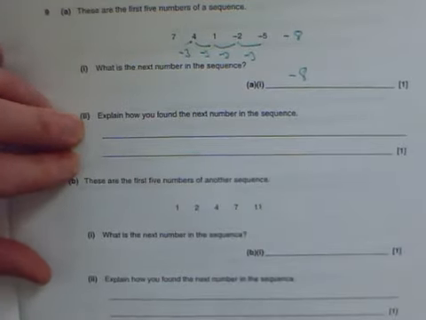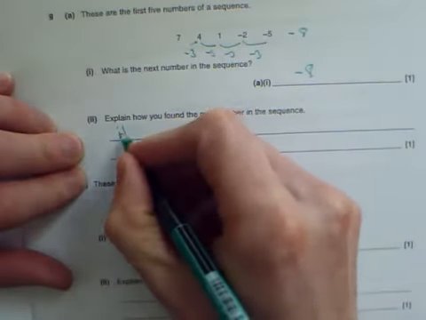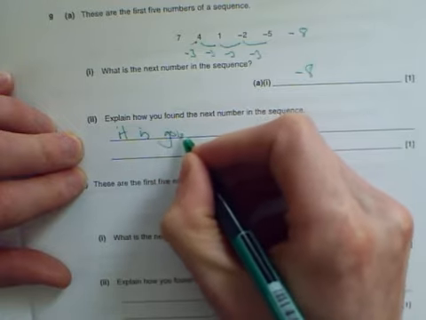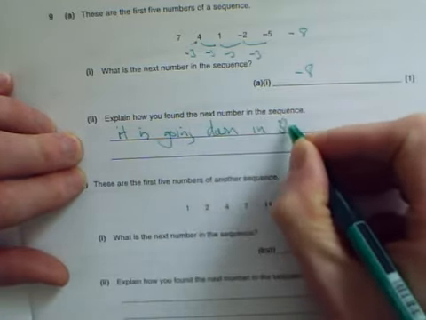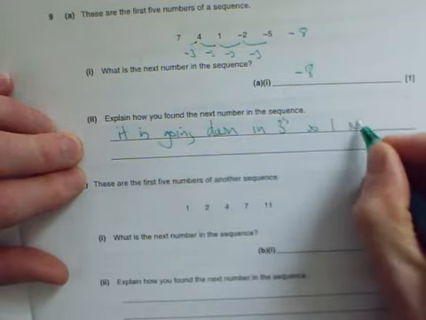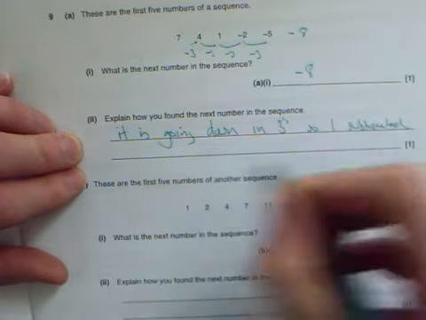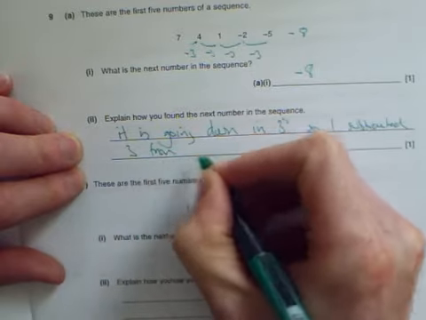Explain how you found the next number in the sequence. It is going down in 3s, so I subtracted 3 from minus 5.